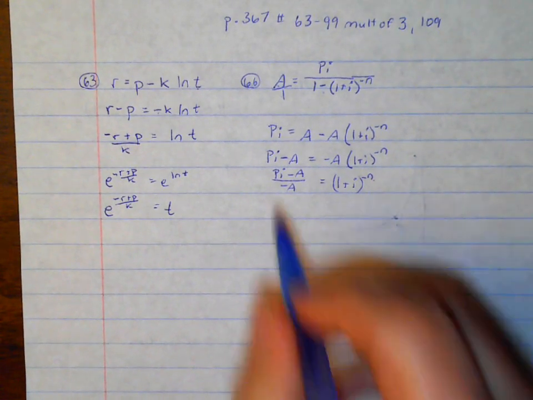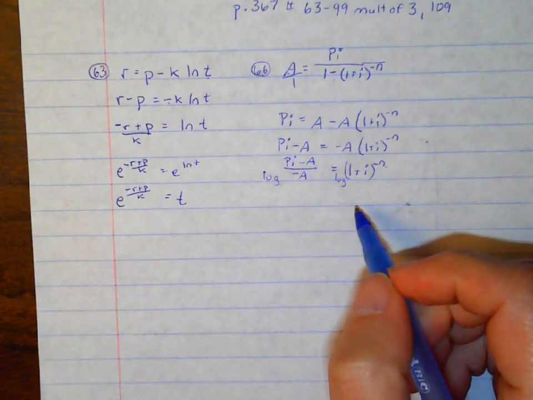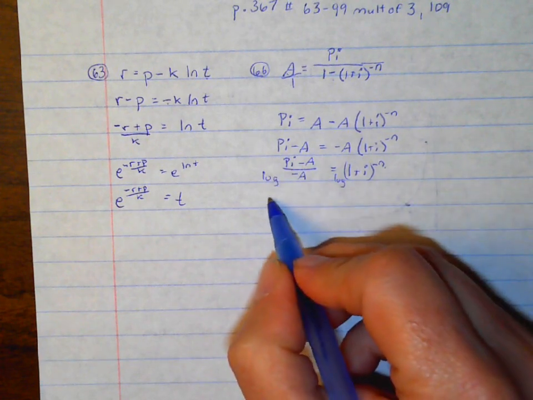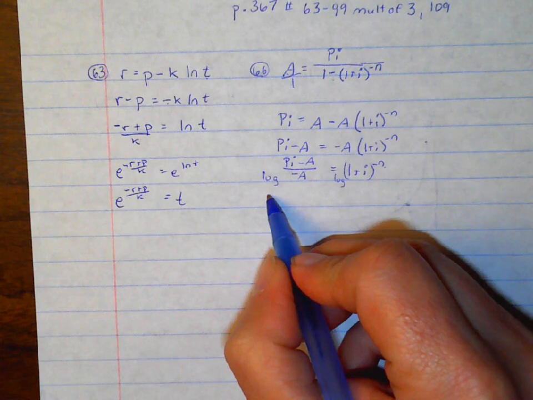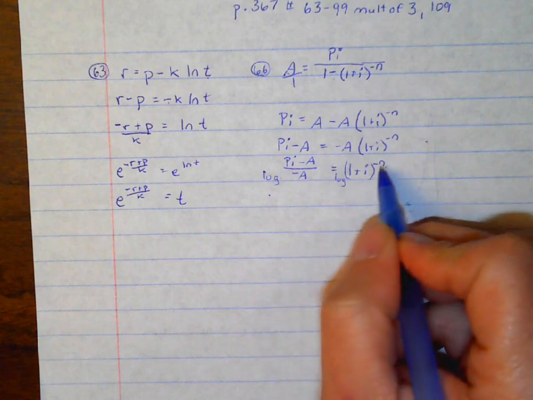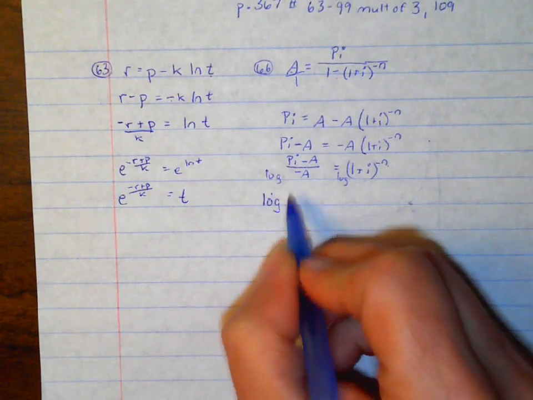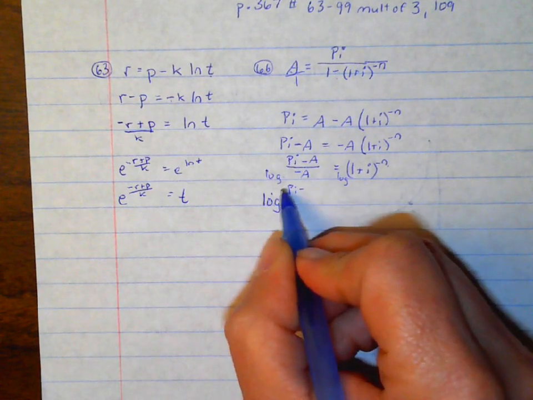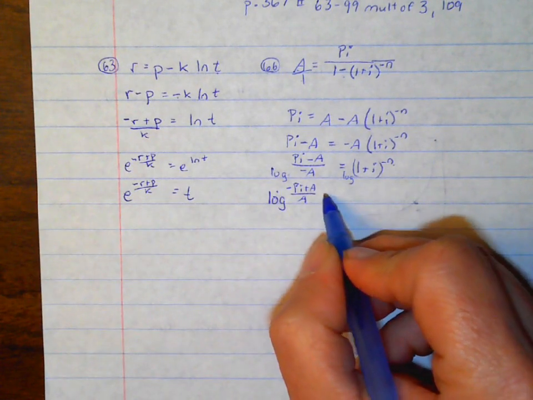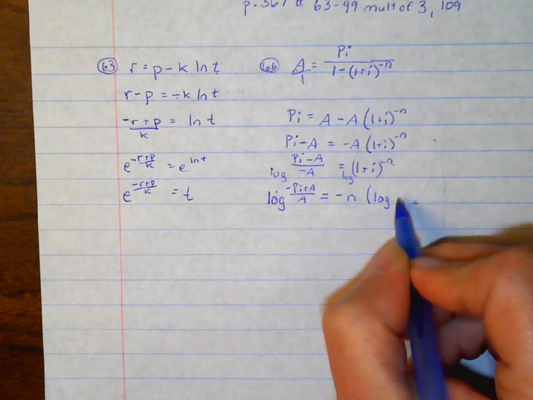Next, I'm going to take the log of both sides. Okay, log of this side, log of this side. So I have the log of this is equal to log of this. I'm going to use the exponent rule here and bring that out front. So I know log of pi, I'm going to distribute through it, right? This negative. So negative pi plus a over a is equal to, bring this negative n out front, log of 1 plus I.